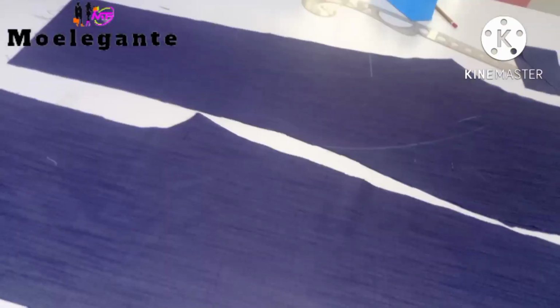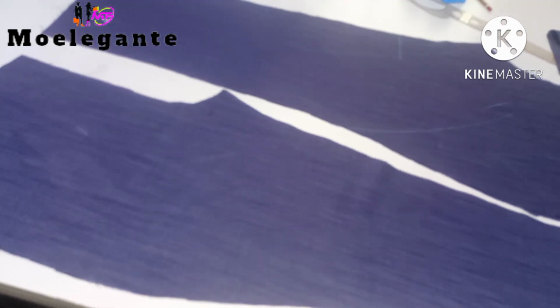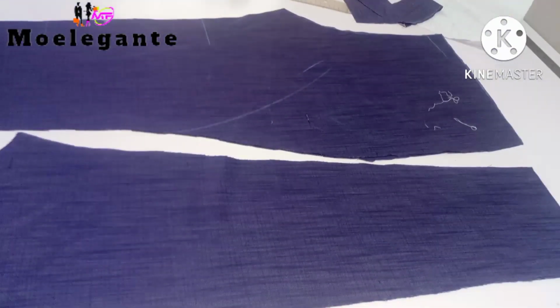After cutting, this is what you should be having. That's our front and that's our back.